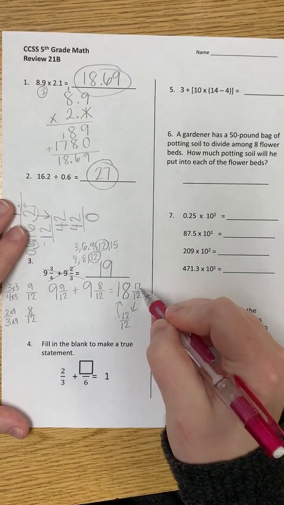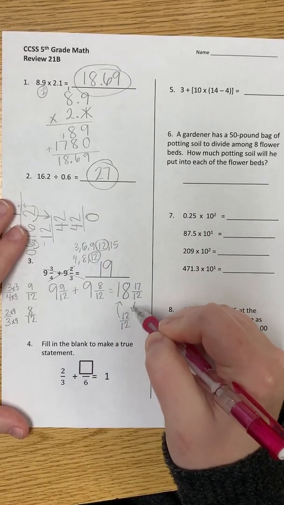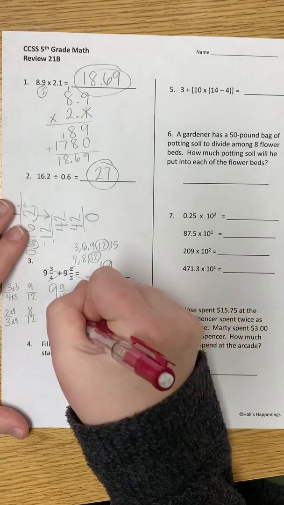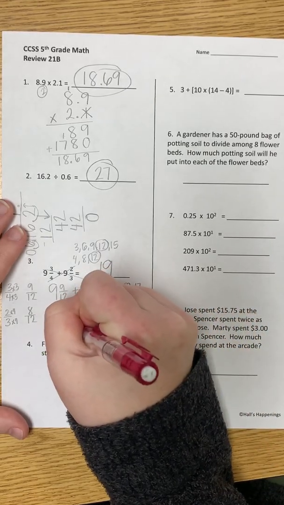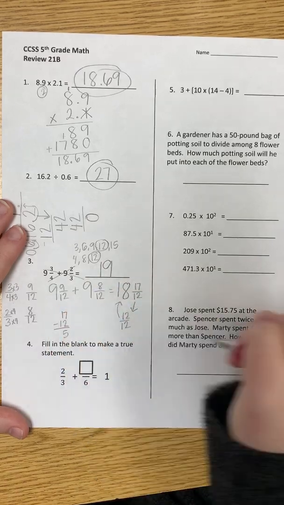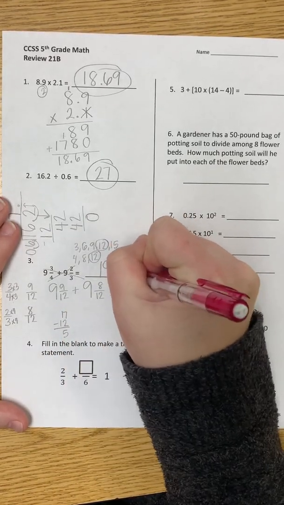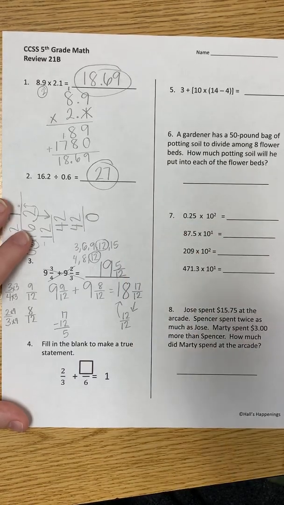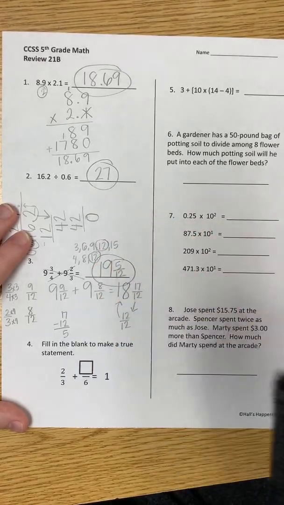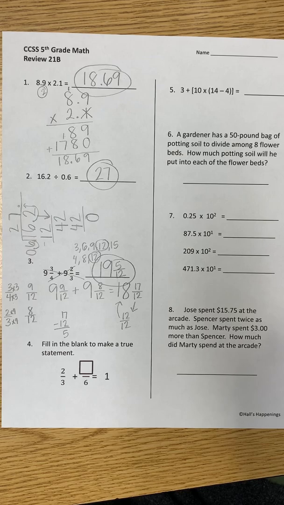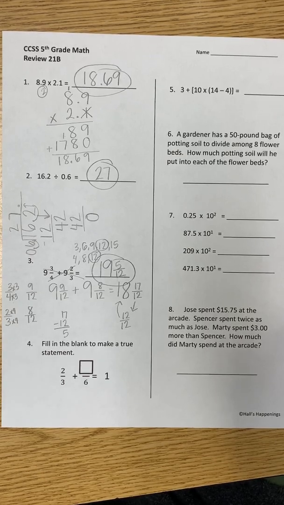And then if I just took out 12/12 out of 17/12, well, 17 minus 12 is 5. So that leaves me with 5/12 as our fraction. So our answer for this one is 19 and 5/12.